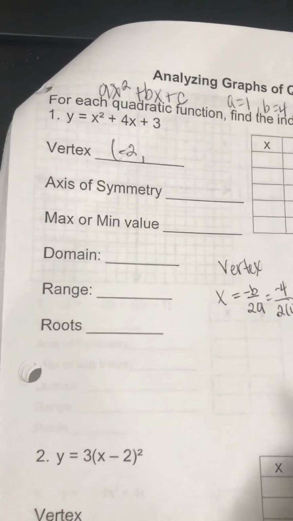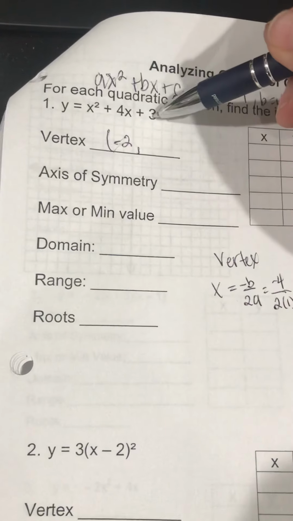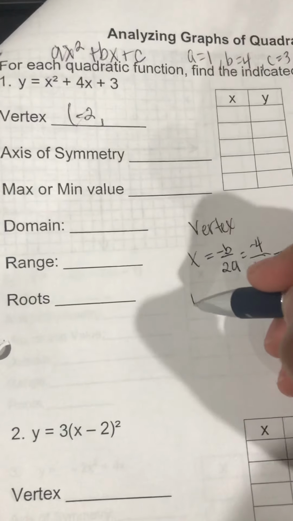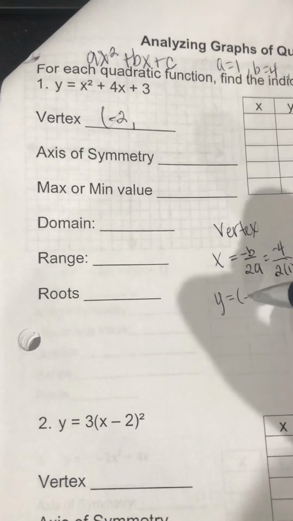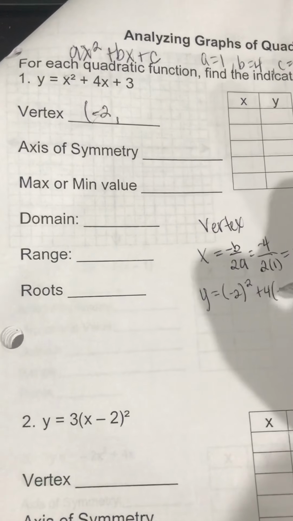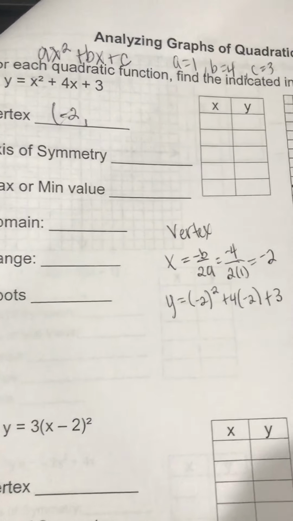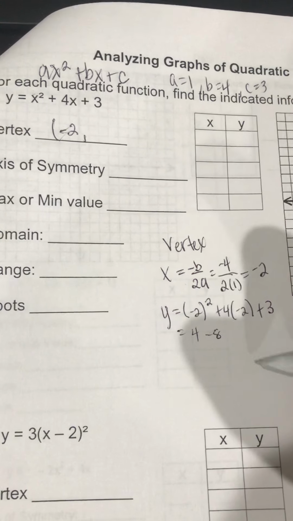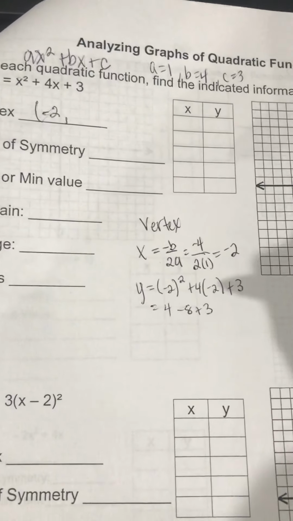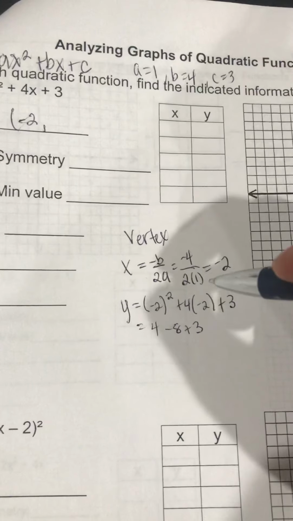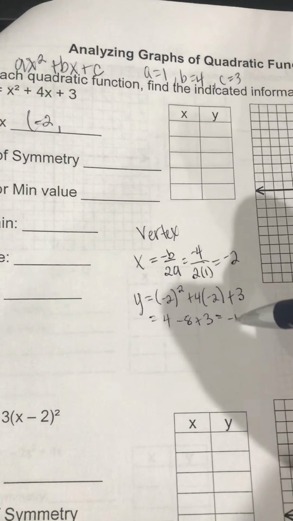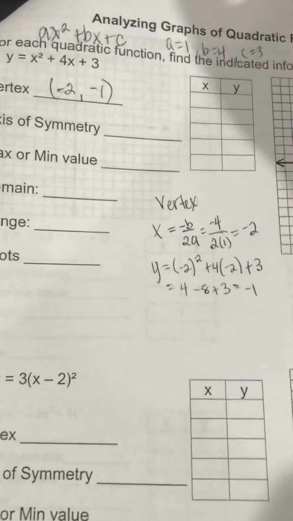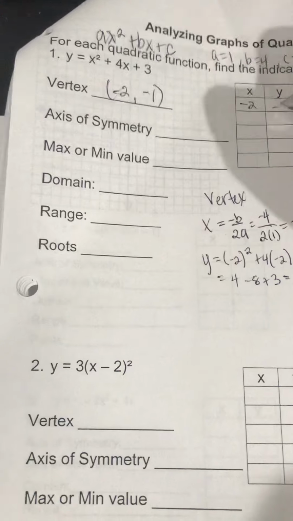Now to solve for your y, you have to plug your negative 2 back into your equation. So plug it back in as x and solve for y. You would have y is equal to negative 2 squared plus 4 times negative 2 plus 3. So now you would get 4 minus 8 plus 3, which gives you negative 1. Put that up here. So now you know your vertex: negative 2, negative 1.